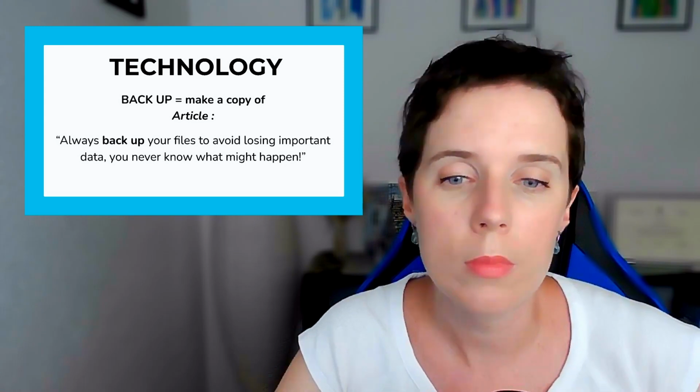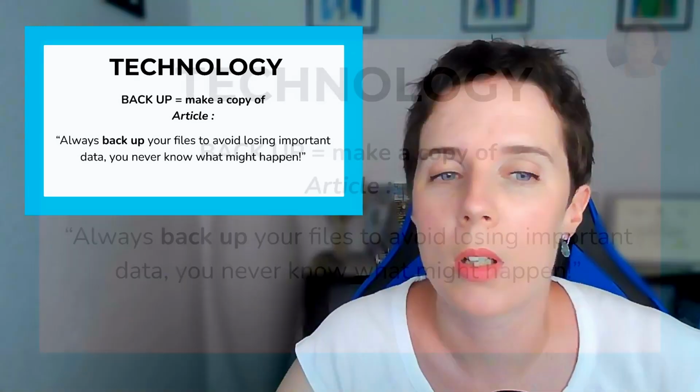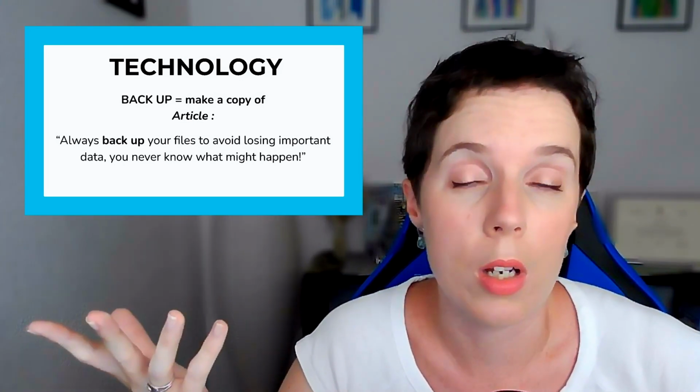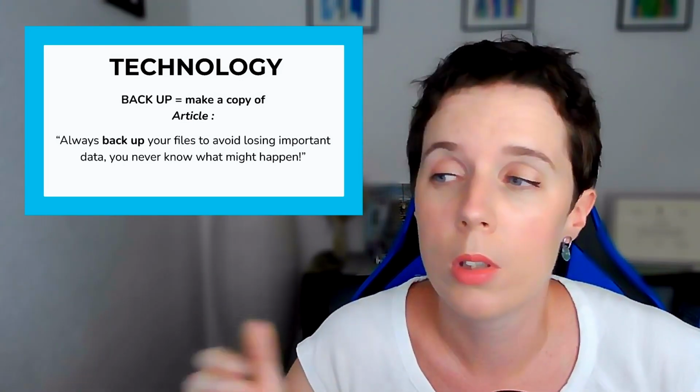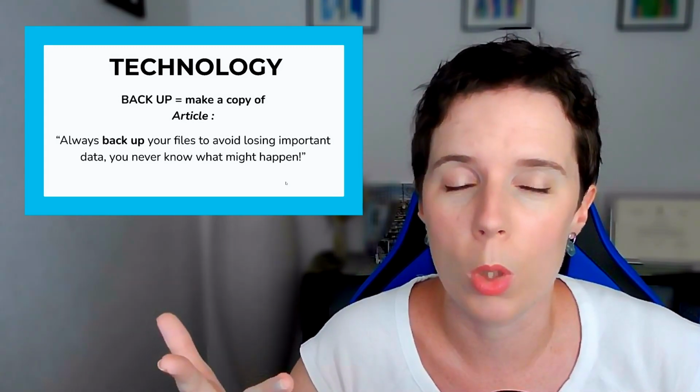How could you use this? Let's say you're writing an article, for example. You're giving people advice about computers or some article about technology. You could write, always back up your files to avoid losing important data. You never know what might happen. All right, so you can use it in an article. You could also use it in an informal letter as well. Okay, so you can back up files, back up data, back up photos, back up a hard drive.